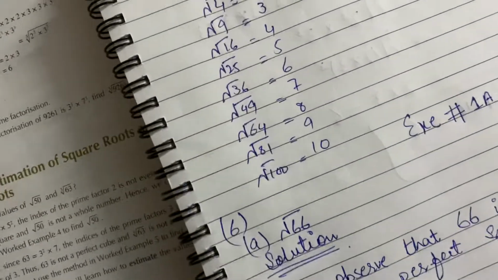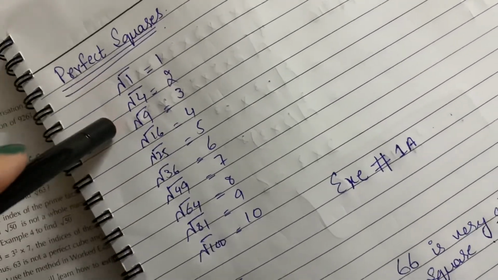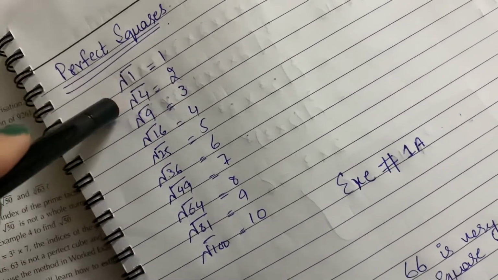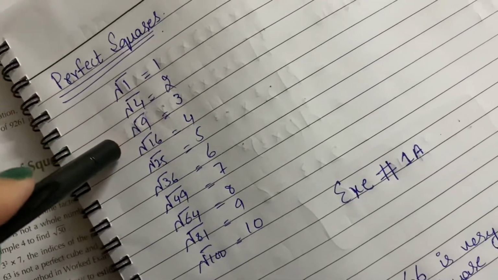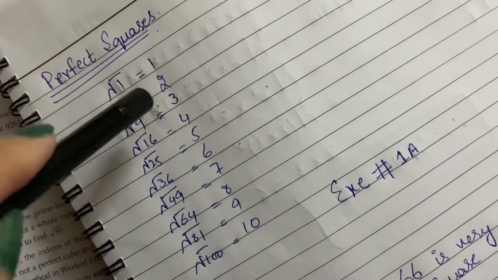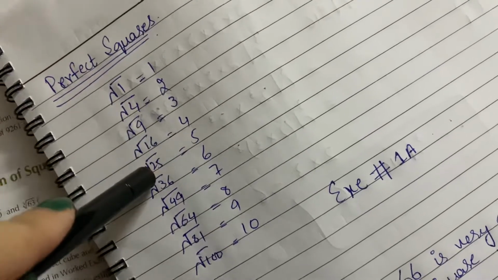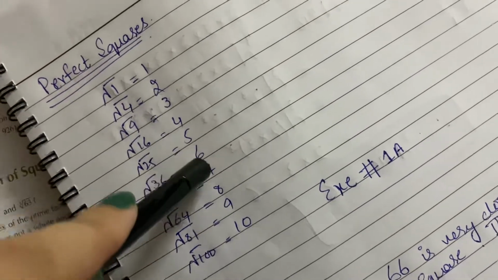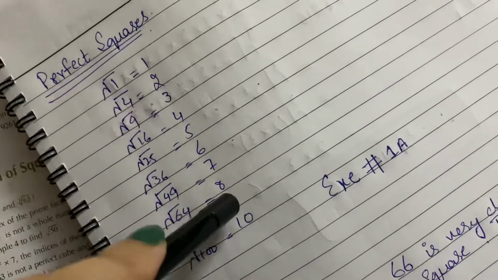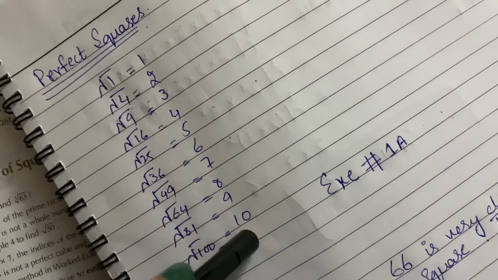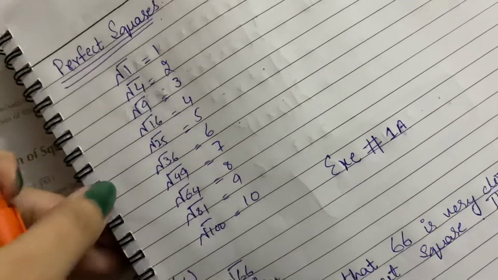Before starting this, we have some perfect squares. This is the perfect squares table. Square root of 1 is 1, square root of 4 is 2, square root of 9 is 3. Basically, these are the perfect squares of these numbers. The perfect square of 16 is 4, of 25 is 5, of 36 is 6, 49 is 7, 64 is 8, 81 is 9, and 100 is 10, and so on. 121 is the perfect square for 11, and so on.